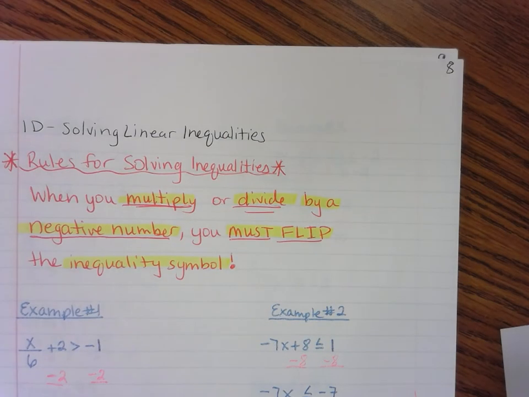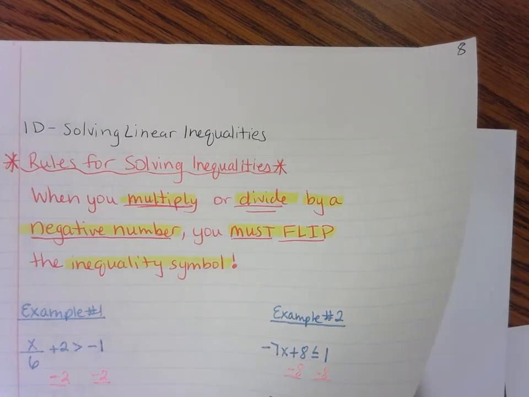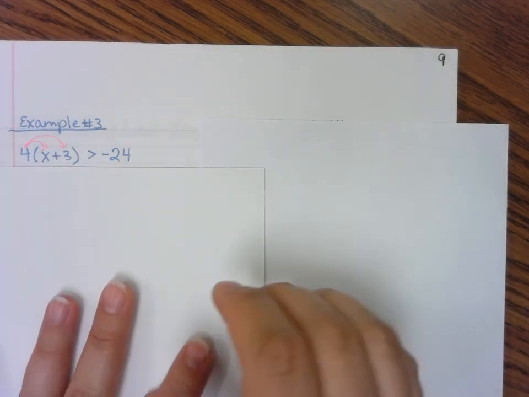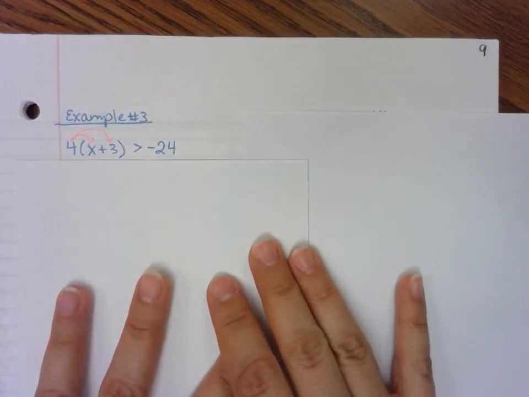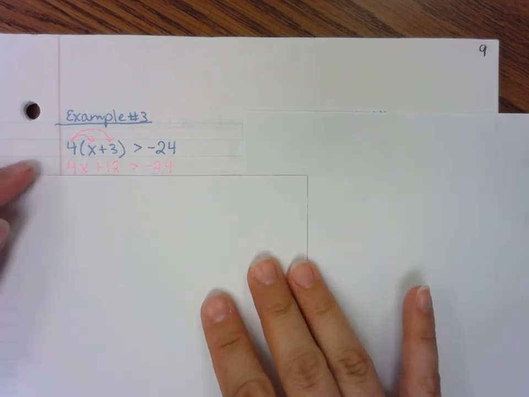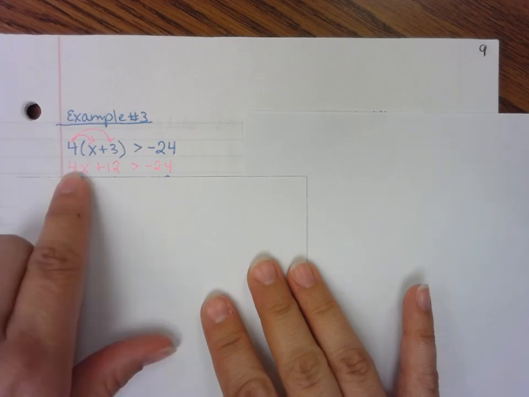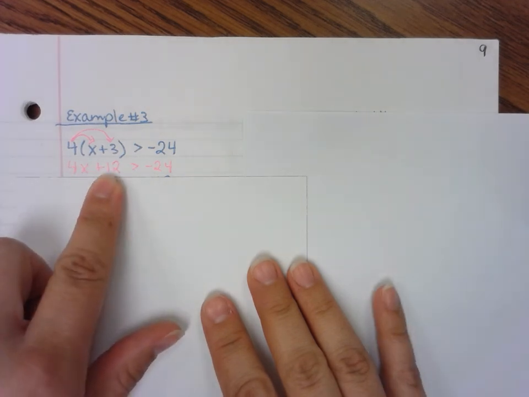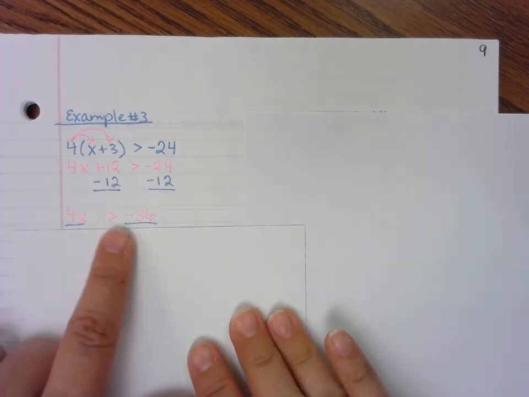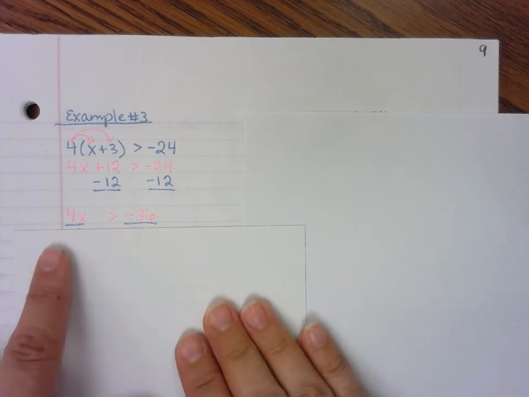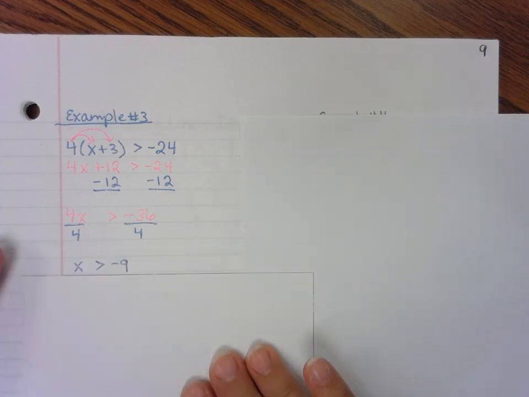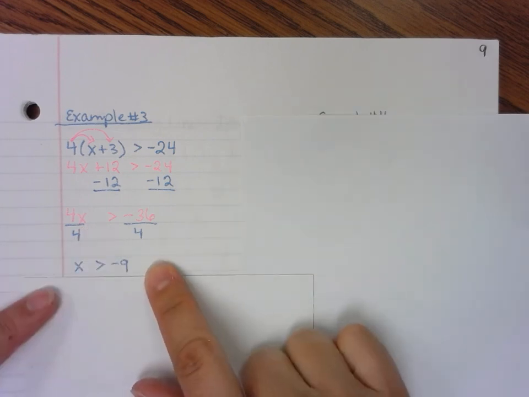Now I'm going to flip my paper to page 9. Remember, you can pause at any time to catch up. So here in example 3, I've added a little difficulty by adding in the parentheses, so we have to distribute the 4 inside the problem. So 4 times x and 4 times 3, which is 12. Now we are going to subtract 12 from both sides. So 4x is greater than negative 36. And we're going to divide by a positive 4, so we don't need to flip the inequality symbol. And x needs to be greater than negative 9.